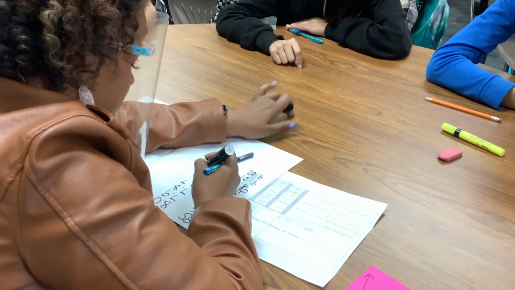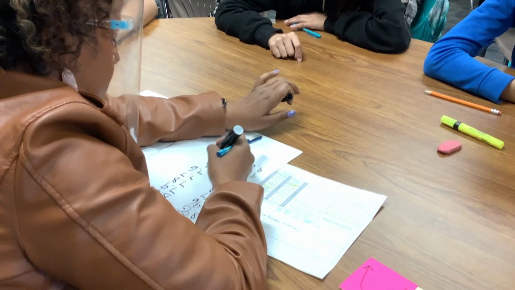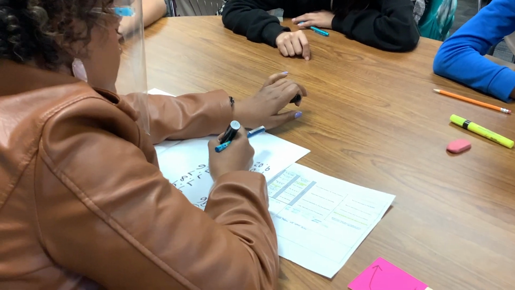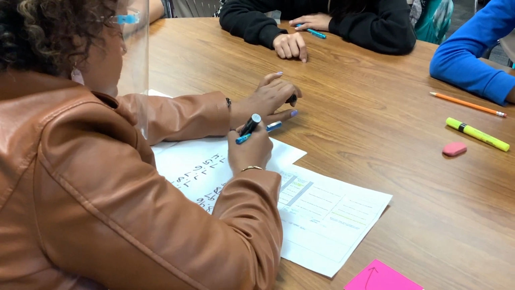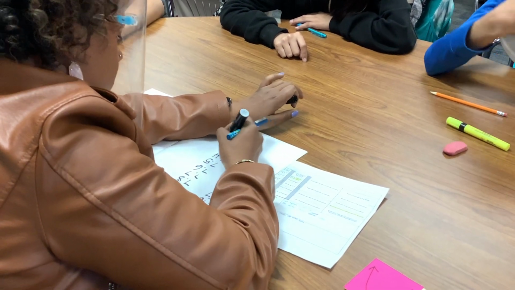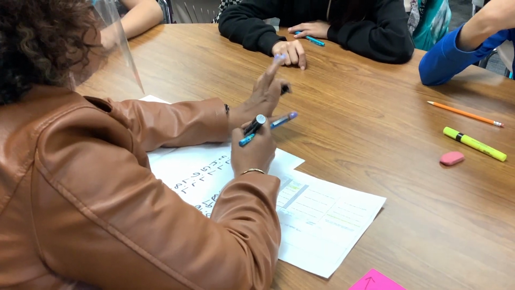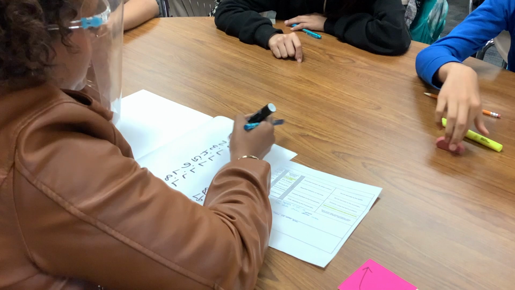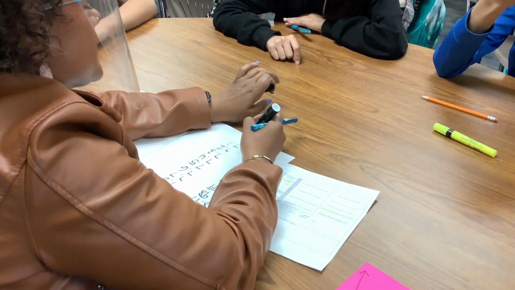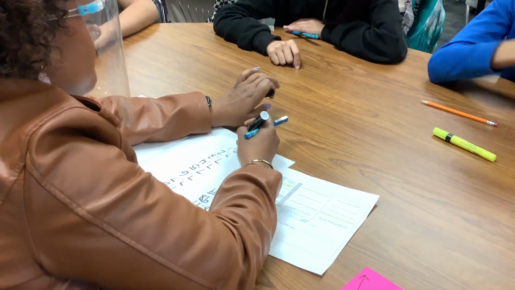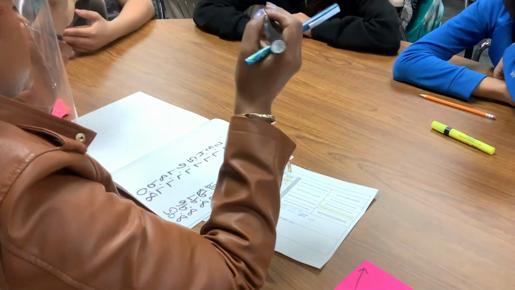Slow it down, okay? 7 and 6 tenths. 7 and 5 tenths. 7 and 4 tenths. 7 and 3 tenths. 7 and 2 tenths. 7 and 1 tenth. 7 and 0 tenths. Okay? 7 and 0 tenths, right?